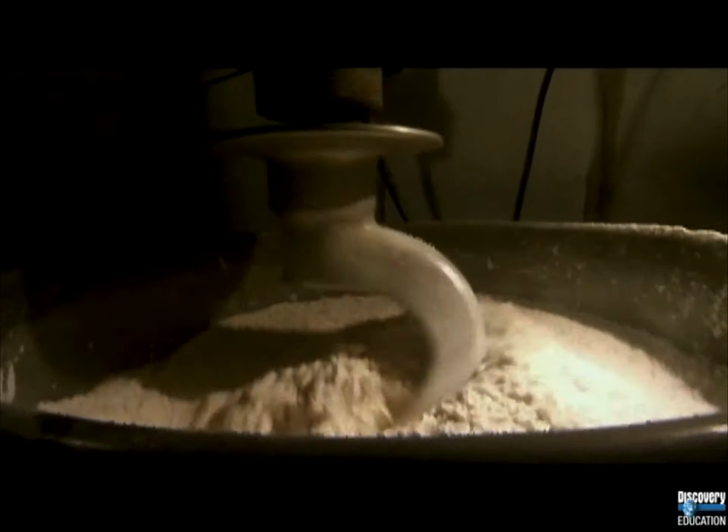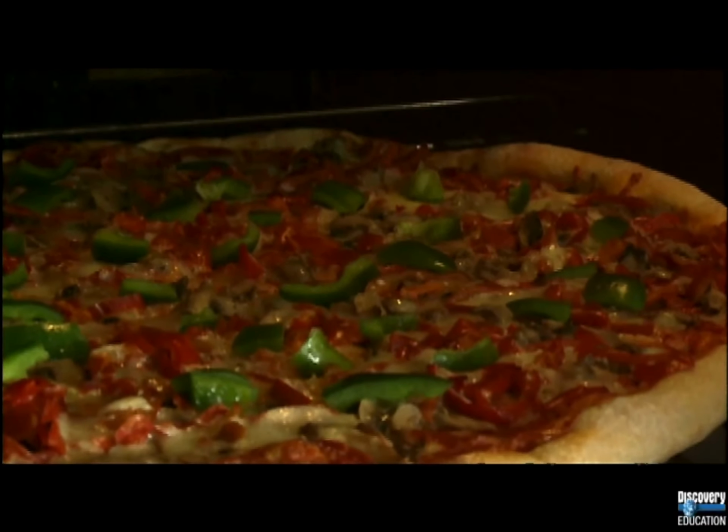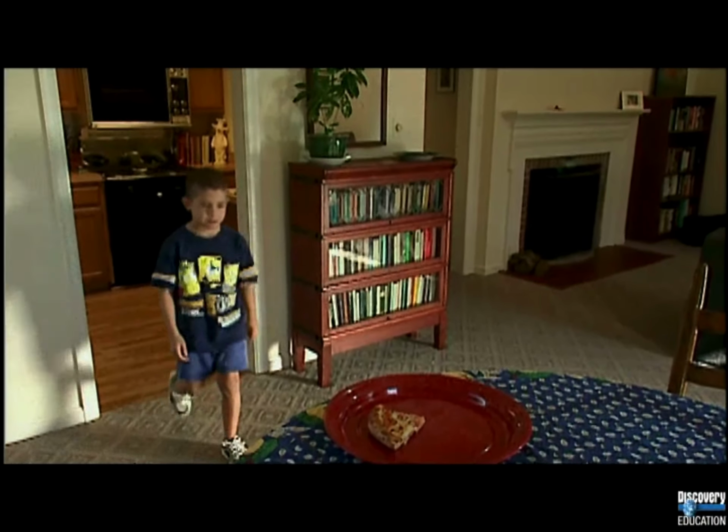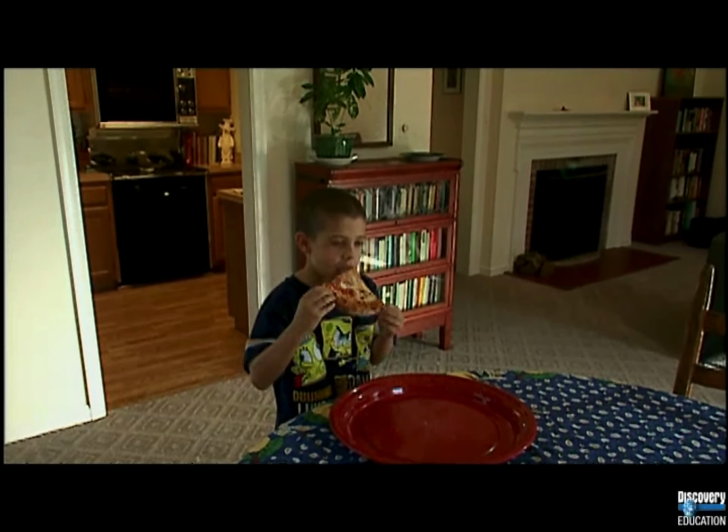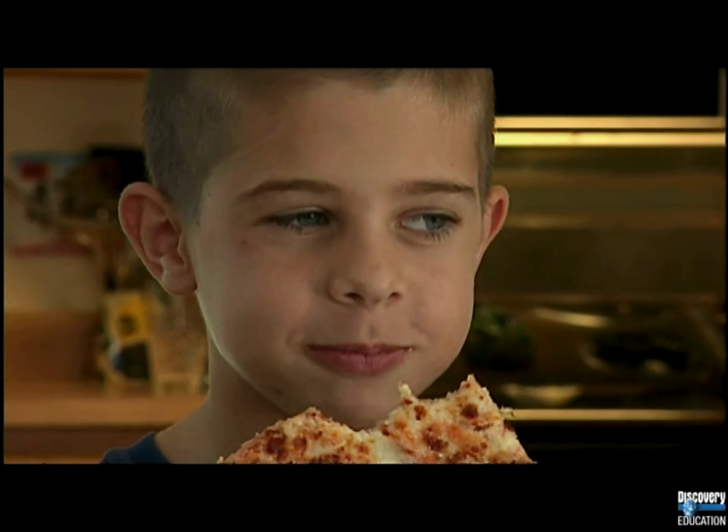Before it's cooked in an oven, the crust is dough. Sticky, wet, and easy to squeeze and stretch. Dough is made from flour, water, salt, and yeast. When heat is added, the dough bakes into a hard crust. It changes from one form to another after it is baked. You probably wouldn't want to eat a pizza without baking it.